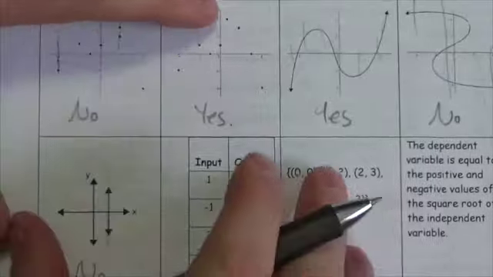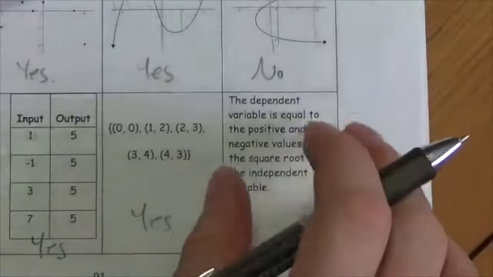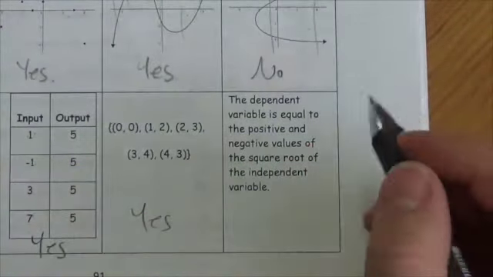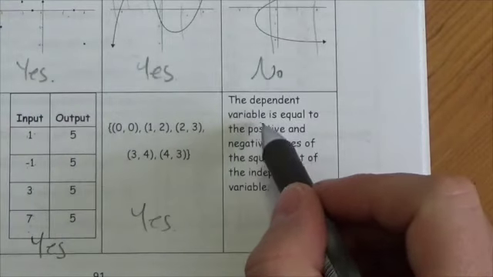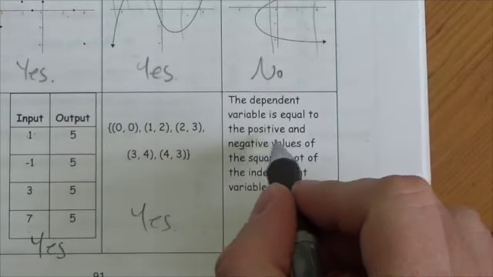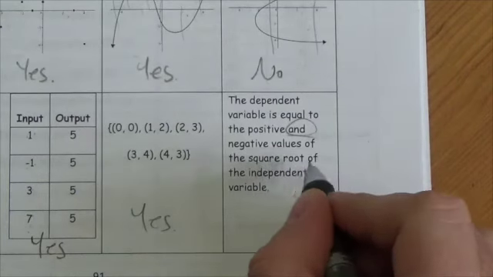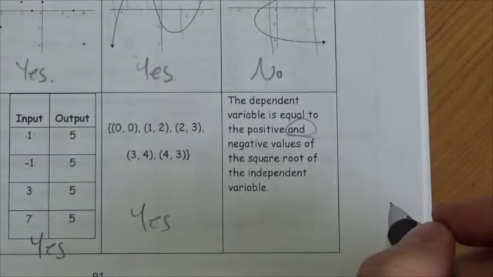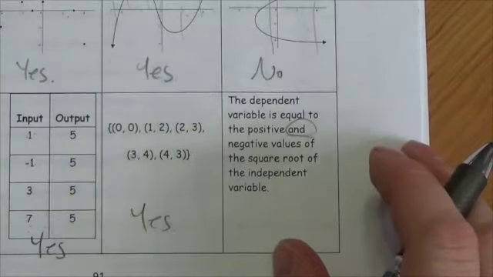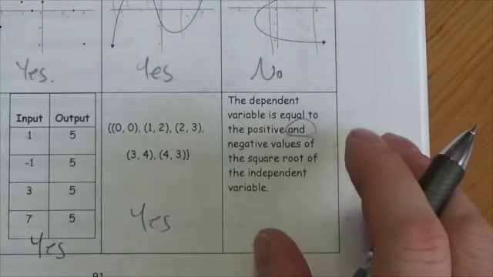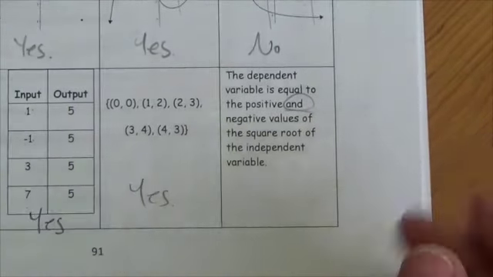These are usually pretty easy to work with. When it comes to words, now you've got to really think about it. Let's say the dependent variable is equal to the positive and negative values of the square root of the independent variable. So let's just think about that.